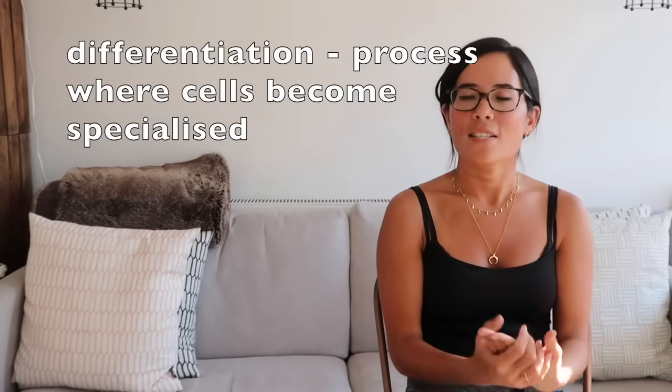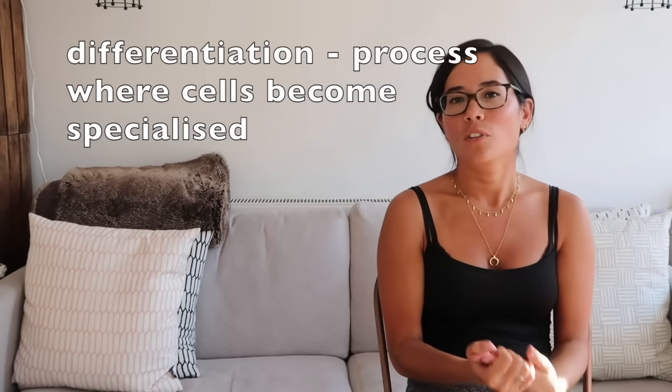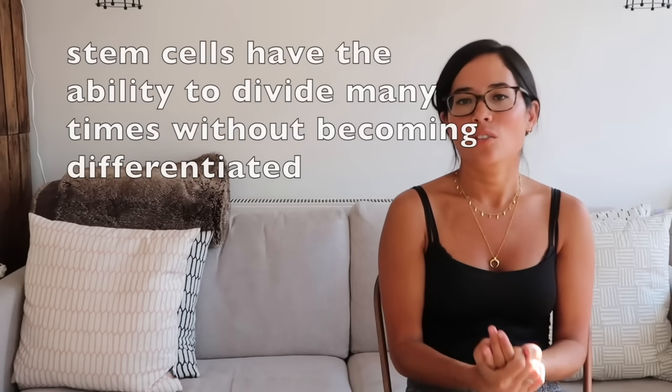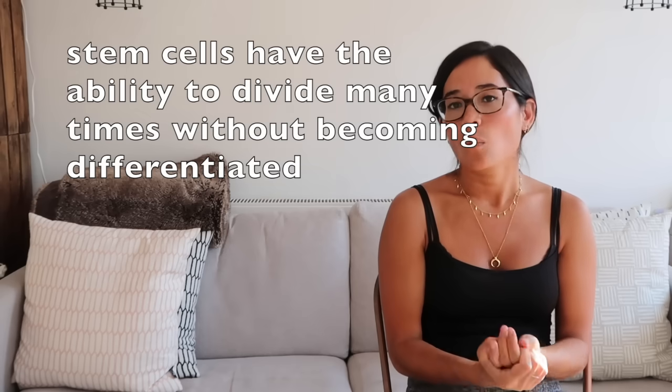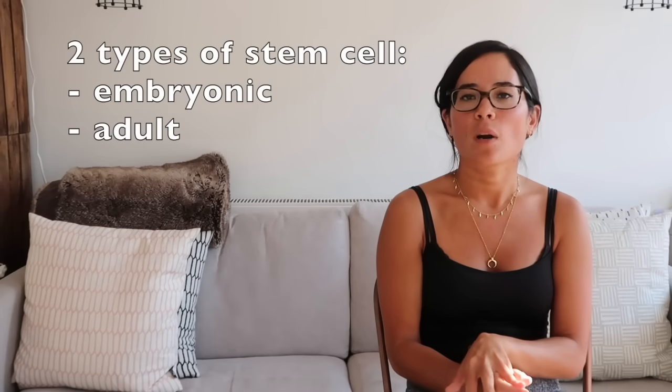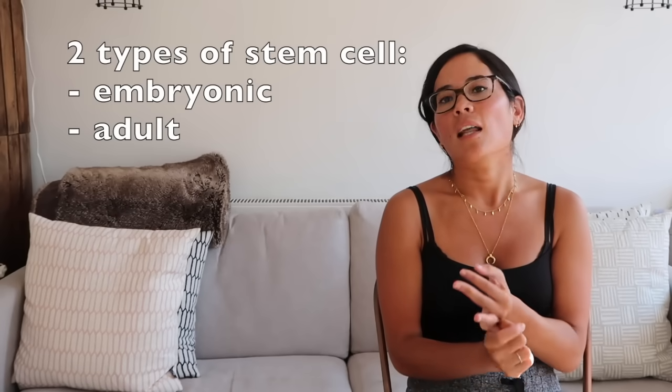Now, new for this year, we need to know about stem cells and differentiation. So let's start by looking at some key definitions. Differentiation is the process whereby cells become specialized, for example, nerve cells. Now, a stem cell is a cell that has the potential to divide many times without being differentiated. There are 2 types of stem cell you need to be aware of: the embryonic stem cell and the adult stem cell.